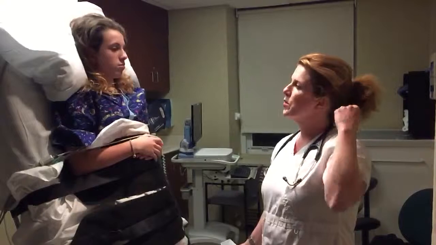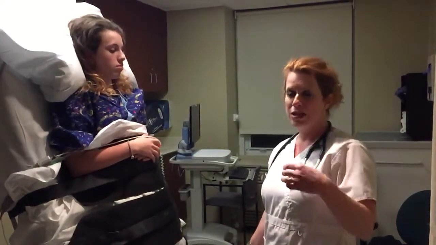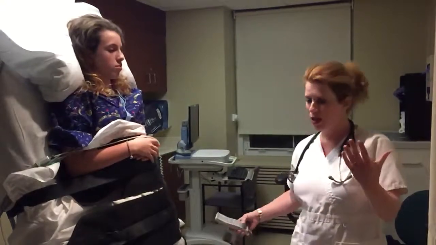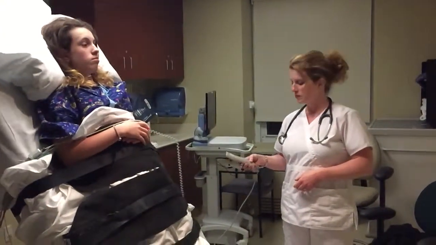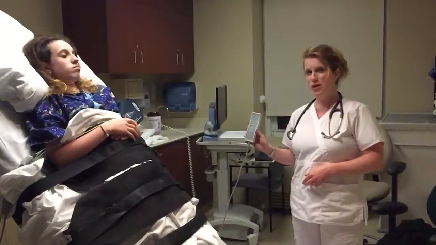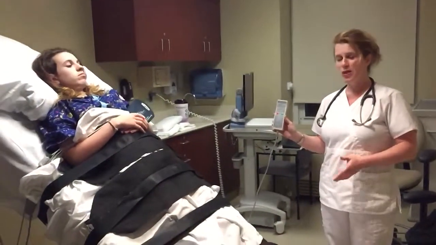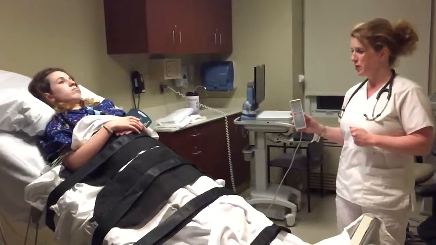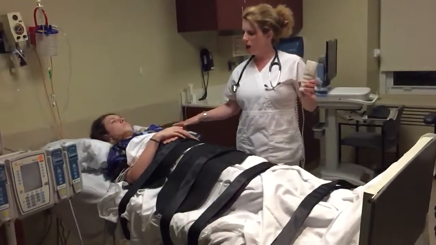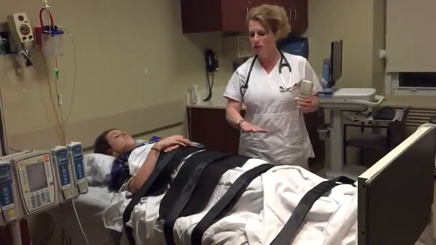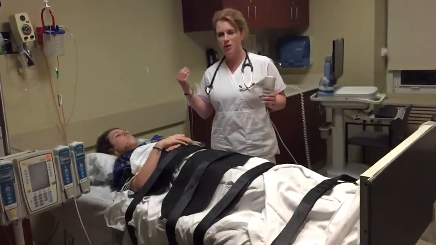If a syncopal episode occurs, either the patient is starting to go out, and some doctors like them to go out completely, and then we will put them in the home position. There's also a button for emergency situations where they are put in reverse Trendelenburg. But we normally put them in the home position, and within a minute, the blood recirculates and the patient comes out.